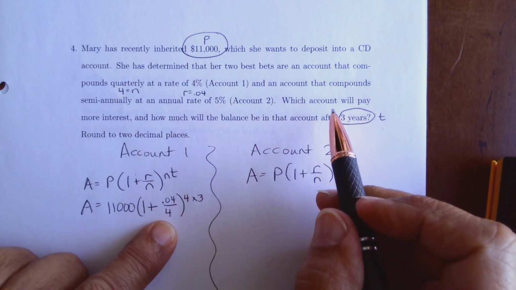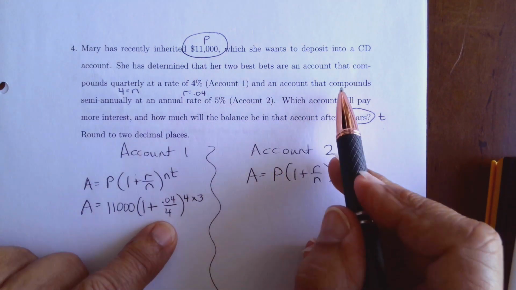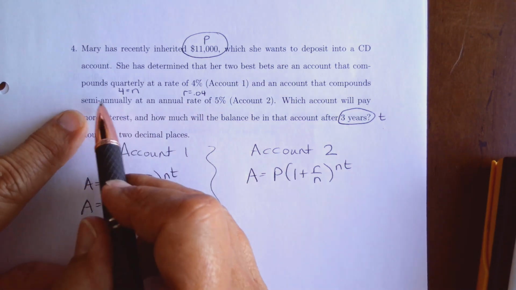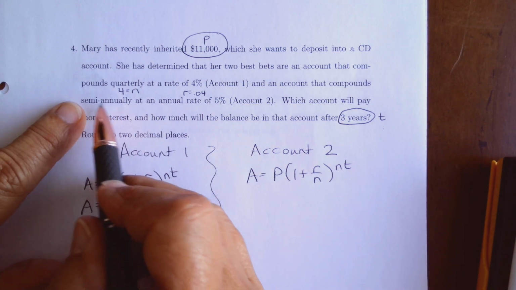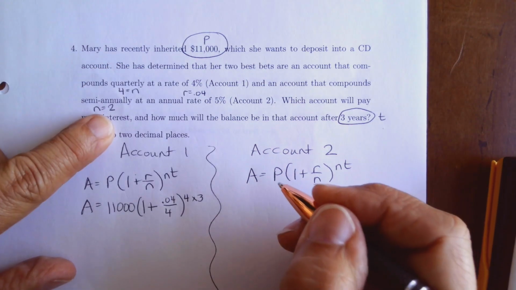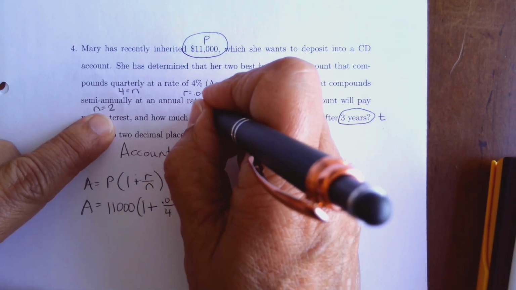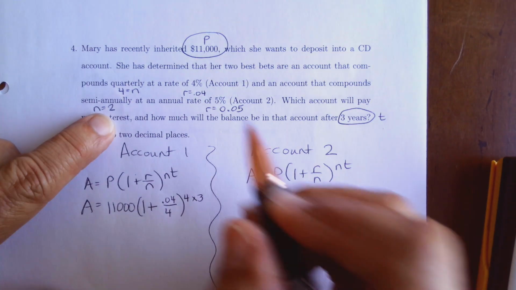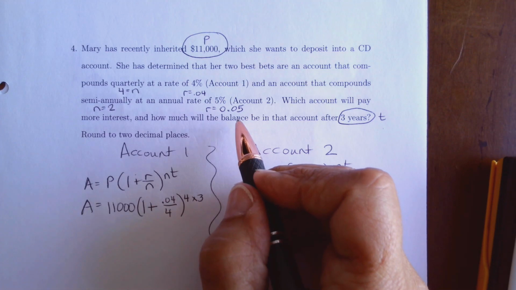Okay, account number 2 is semi-annually 5%. So how many times is semi-annually? Semi means twice, right? So semi-annually is twice a year, and this rate is 0.05. Oops, I'll put the 0 there. Okay, 0.05 instead of 0.04.